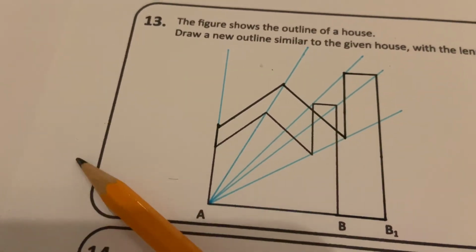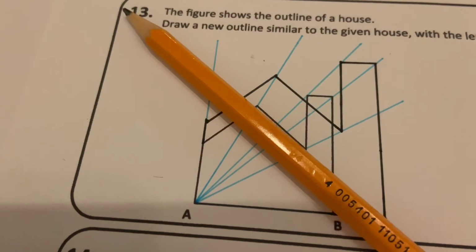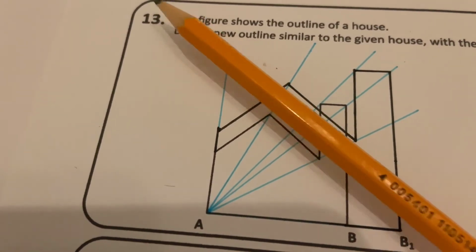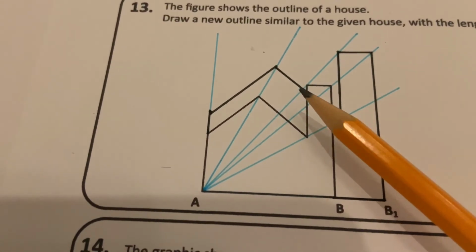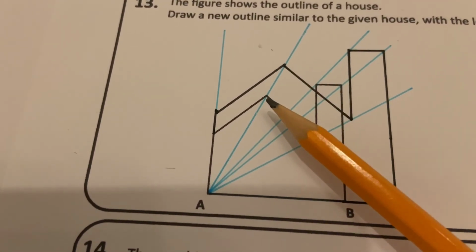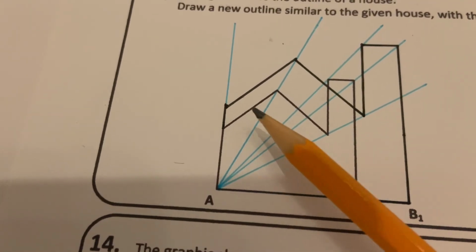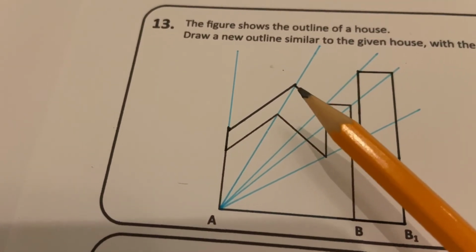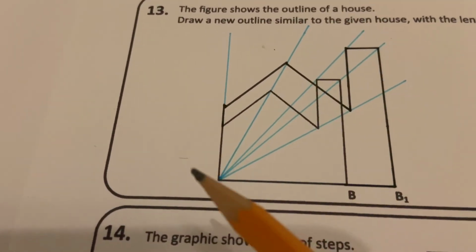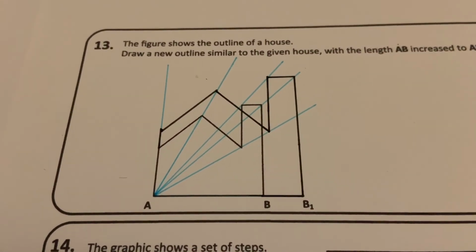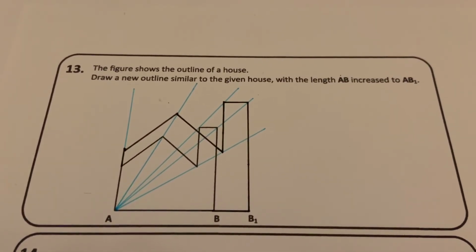So using your sliding set squares, line up your set square with that line, and then bring that over there like that, and then transfer this corner onto this line where the two roofs are meeting. We bring that line up, and then finally parallel to this line here, this line comes down to meet this, and then that is the enlargement of that shape, and that completes question 13, the enlargement.